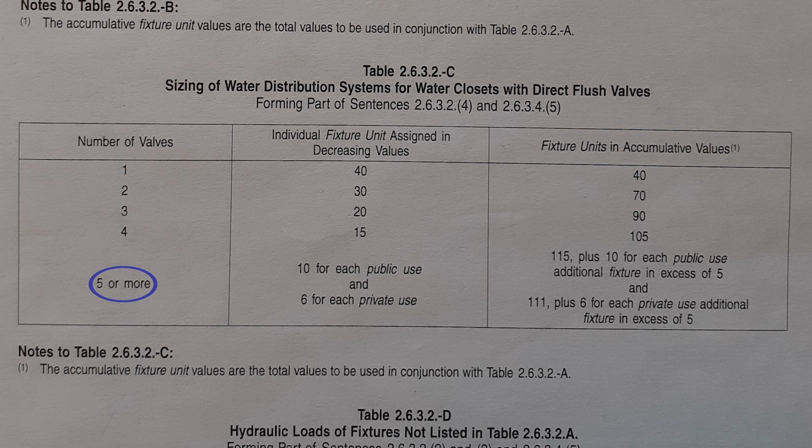Now when we get to 5 or more, we see 10 for each public use and 6 for each private use. Whenever we're sizing a direct flush valve in class, we're going to be going for public use. So 40, 30, 20, 15, 10 throughout the rest. And once again, we have the cumulative values on the far right-hand side there.